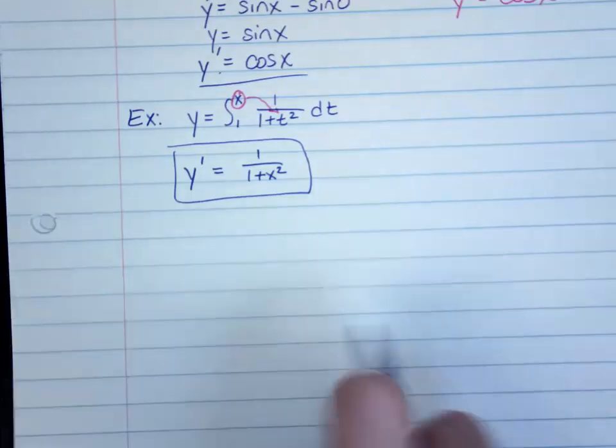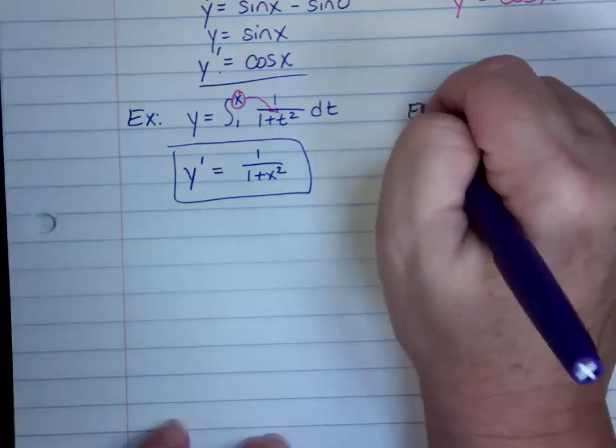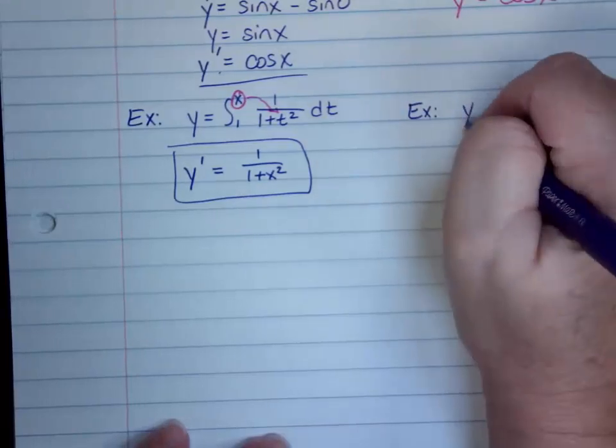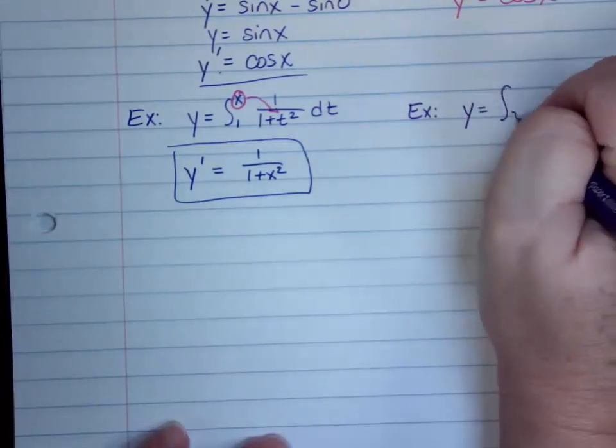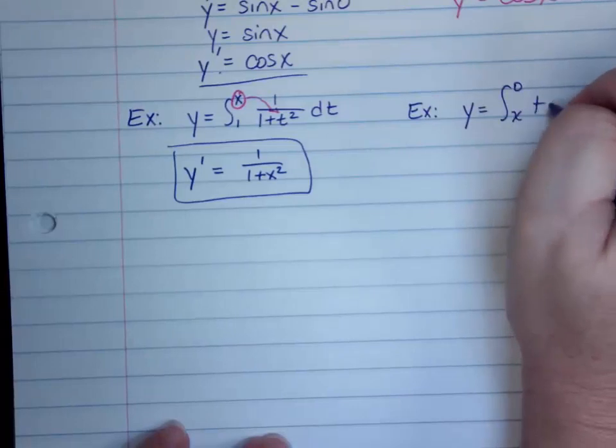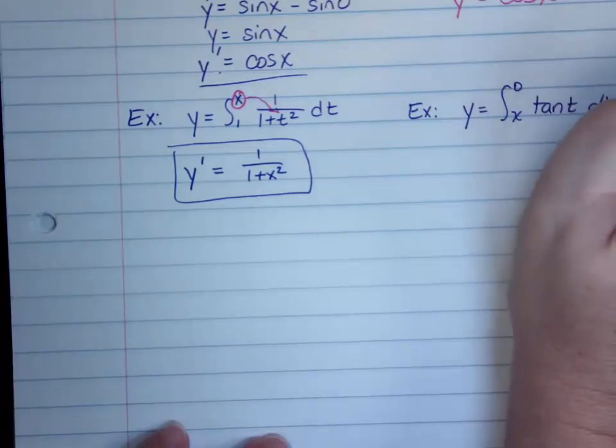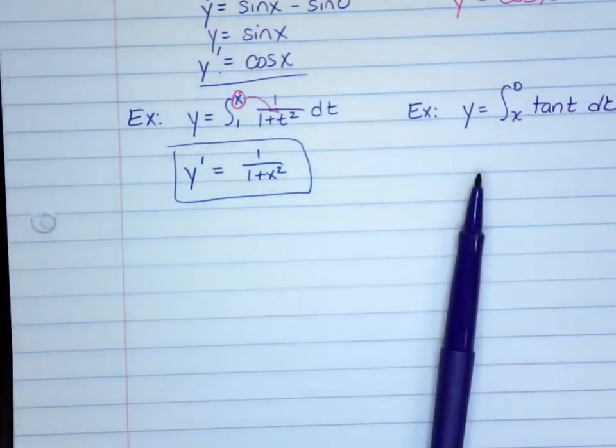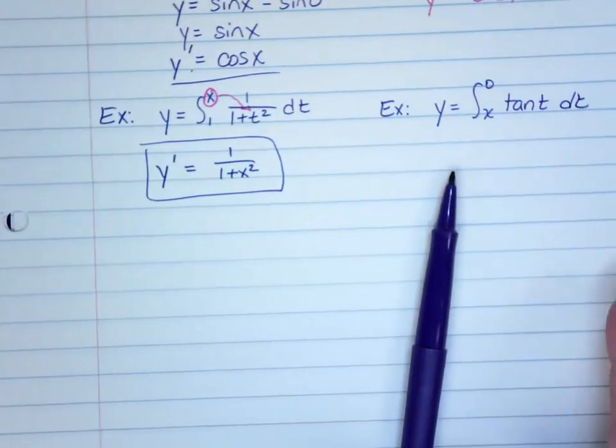Let's do another one. Y equals the integral from x to 0 of tangent of t dt. The theorem specifies that the x must be on top, and it's not.